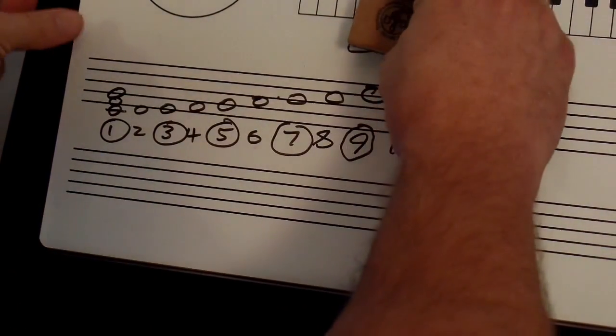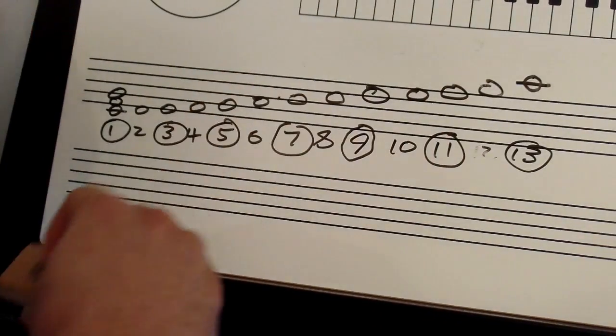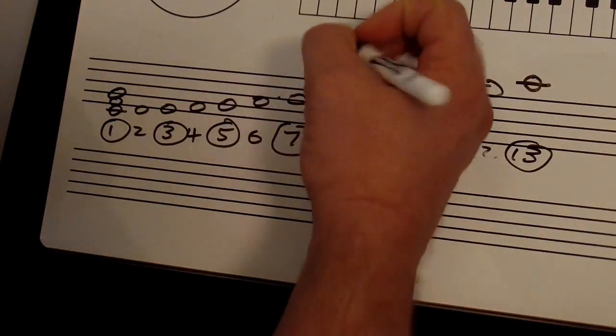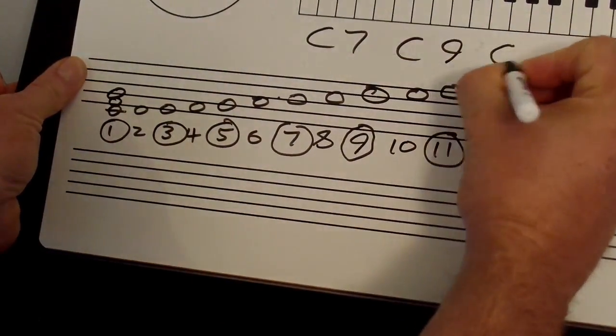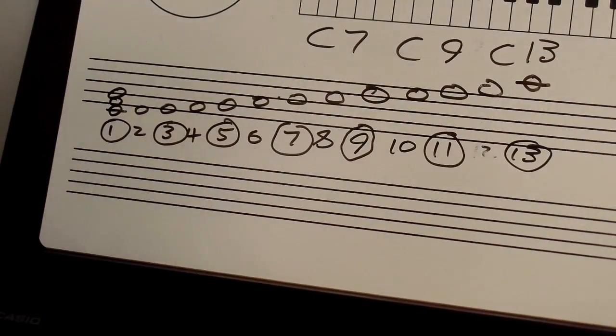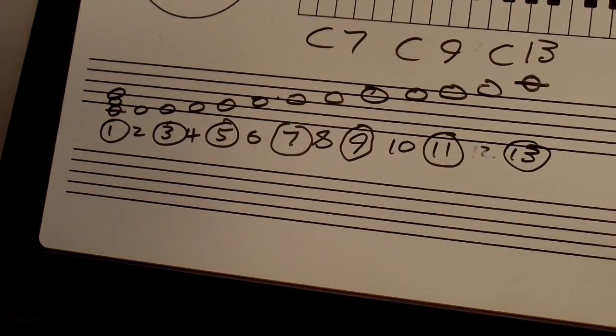I'm going to go back to this idea of if you see C7, if you see C9, if you see C13, those are all dominant quality chords. It's just understood that when you have the letter with the number, that the chord is not minor, neither does it have a major 7.